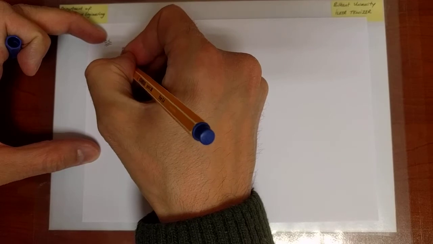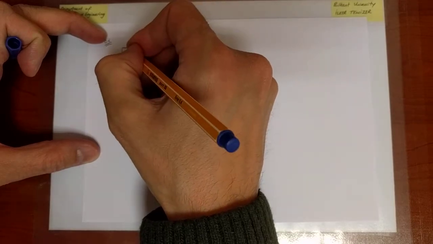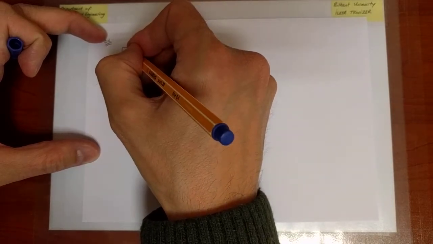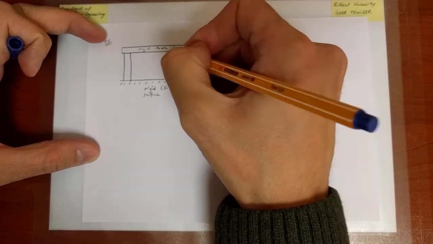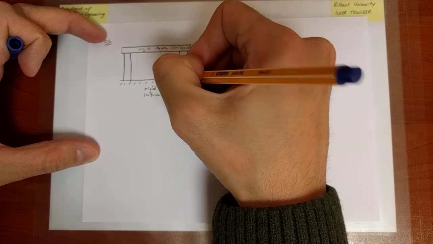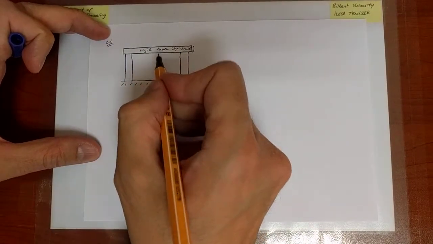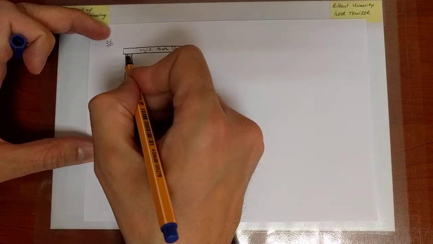Remember, there is nothing that is physically rigid. It's just something that we can omit the deformations of. Okay, so in this case, it's safe to omit the deformations of the bar at the top and the surface at the bottom.